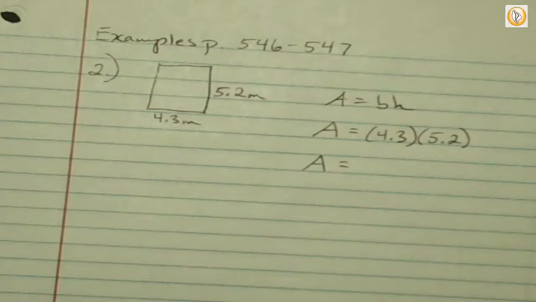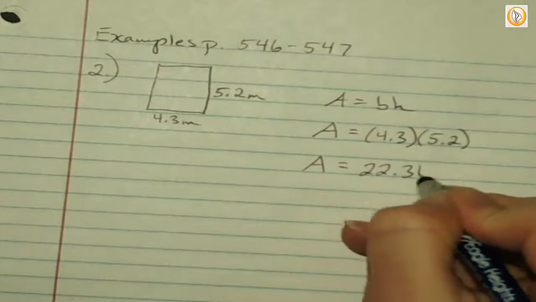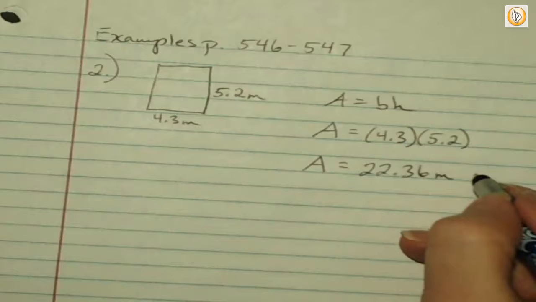The rest of you are doing it as well. 22.36 meters squared.